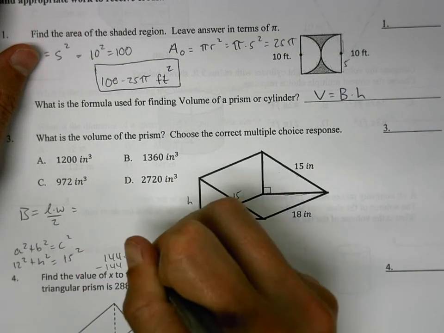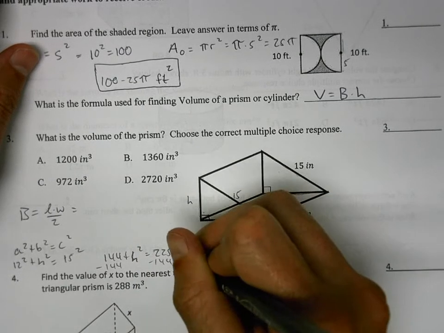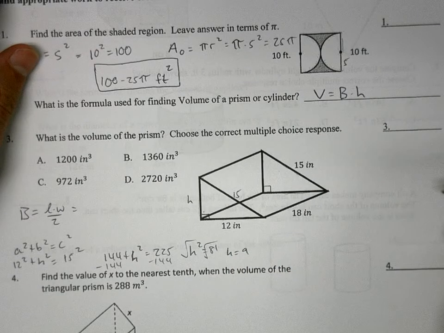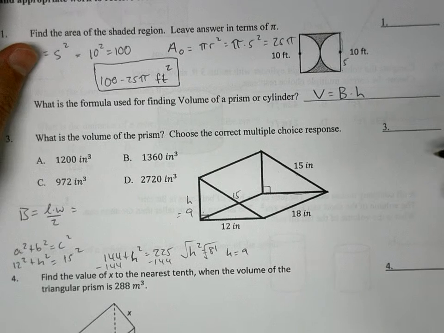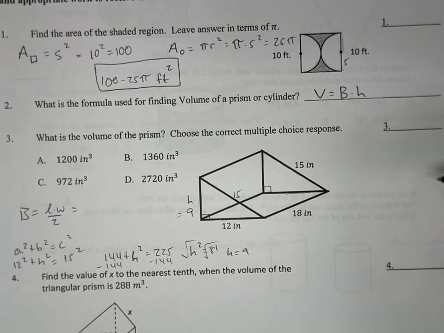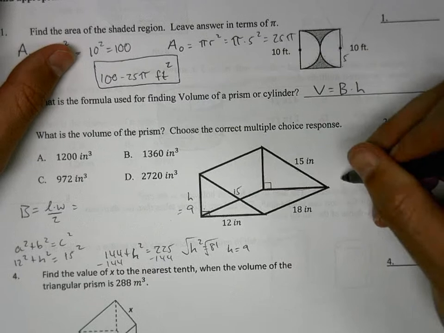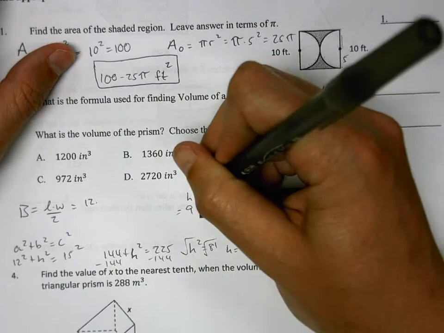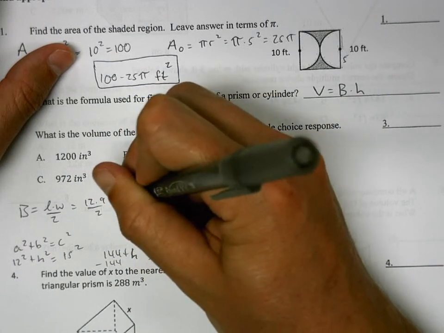Subtract 144 from both sides, and we get h squared is equal to 81. And the opposite of squaring is a square root, so h is equal to 9. So therefore, that's 9. Okay. And we're still not done with the problem. We know that big B is length, which is 12, times width, or height, which is 9, divided by 2. And that comes out to 54.